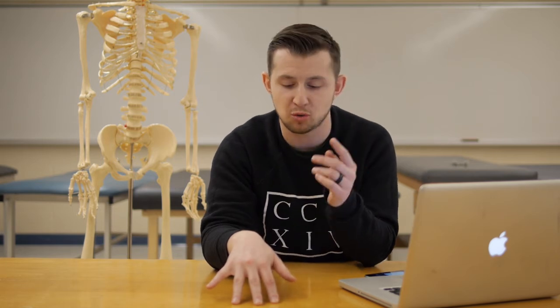Now, this makes sense, but what happens if I flip my hand over so that my palm is facing down? You can see how it's reversed, right? My thumb is now medial, or more towards the midline, than my pinky is. And likewise, my pinky is lateral, or more to the outside, than my thumb is. You can see how describing the same thing can use two different terms, and that's why it's important that we always reference anatomical position.